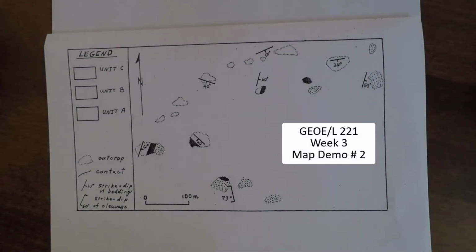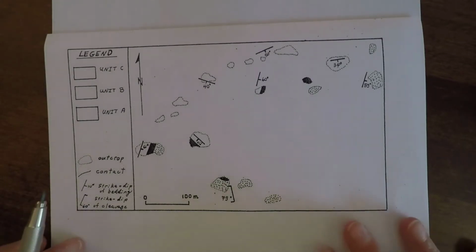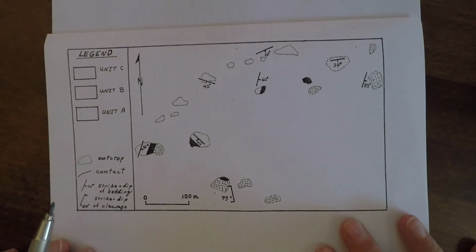Hi, welcome to Map Demo 2 in L221. Here's the map. I'll be working through the solution with you today. And the blank map, just like this, is posted on OnQ, so you can download it and complete it yourself.